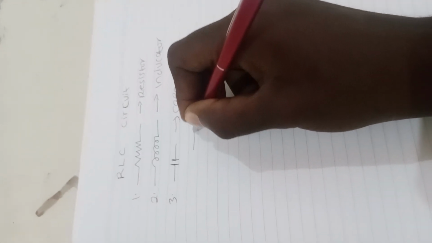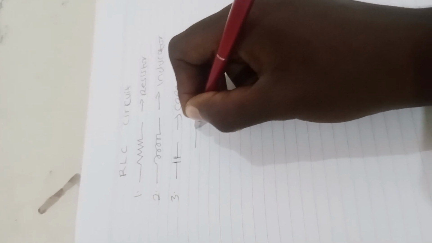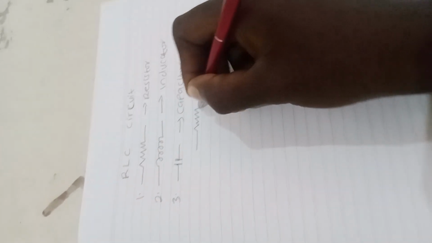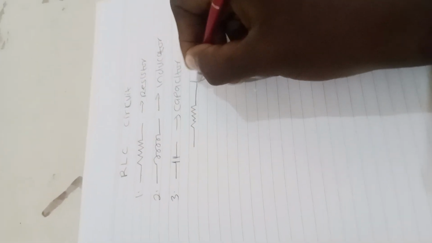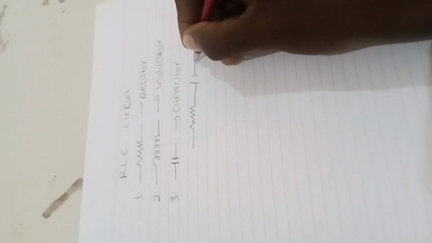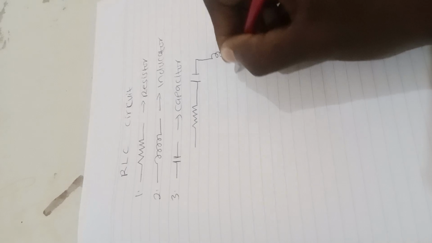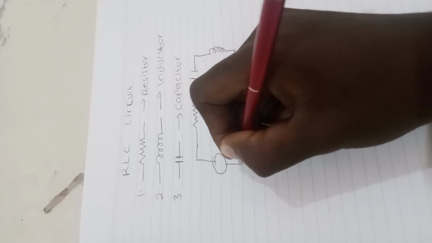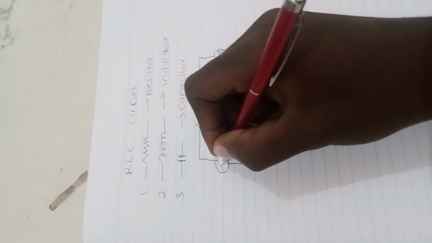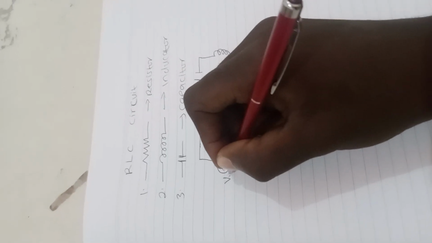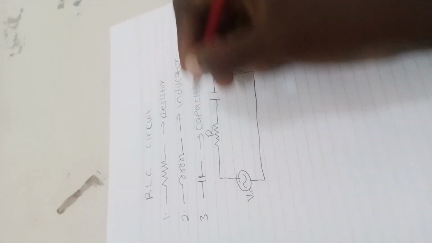Assuming here the resistor, the capacitor, and the inductor all arranged in series. Here is the resistor, here is the capacitor, here is the inductor based on their shape.